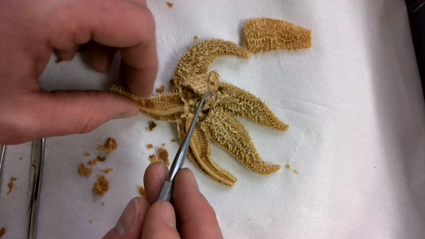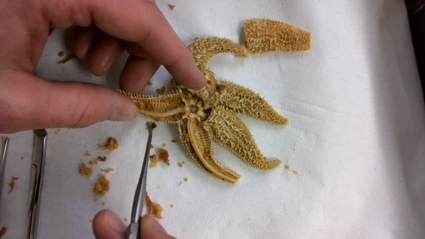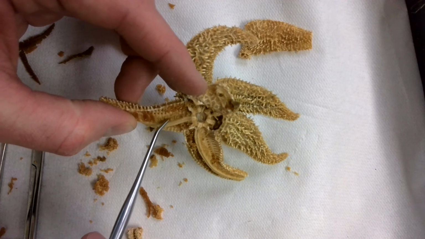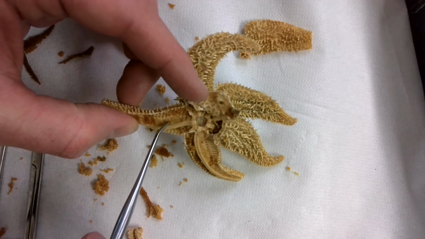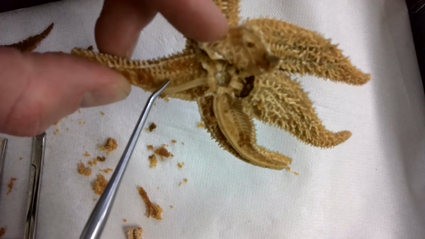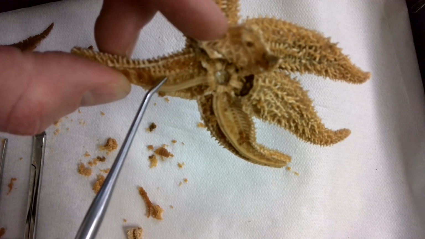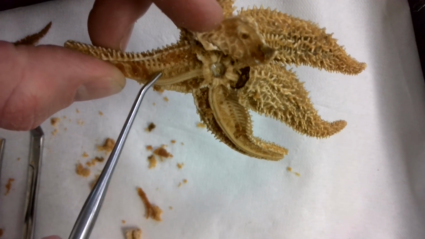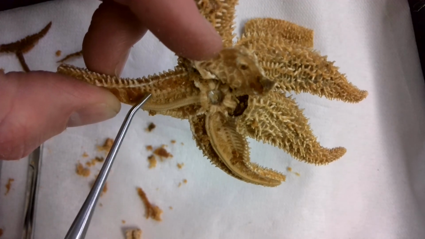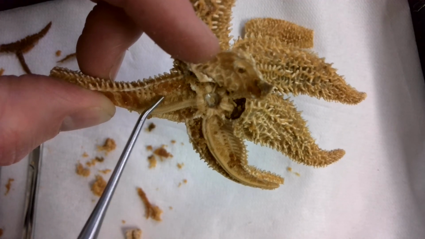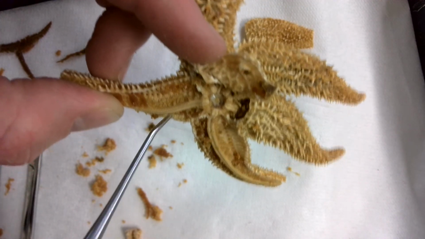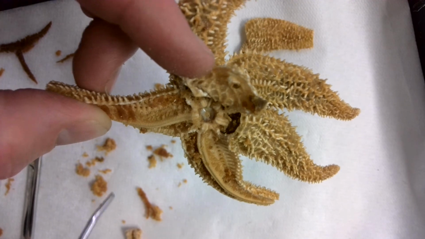And then the last part that we're going to discuss, you've got all these little tiny sacs, and they're really hard to see on the screen. Most of these are all deflated. These are called your ampullae. I'll bring it a little bit closer, see if we can see it in a little more detail if it gets focused. Each one of these little tiny sacs here is called an ampulla. It's kind of like the bulb on a turkey baster. As those fill with water, and then as they eject water, they control the tube feet.